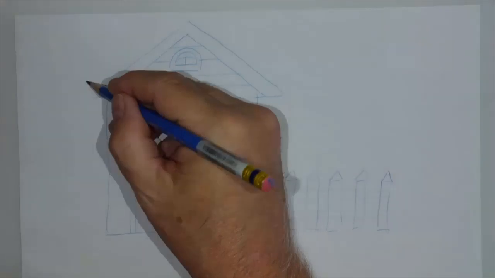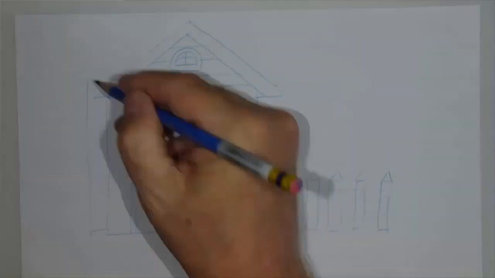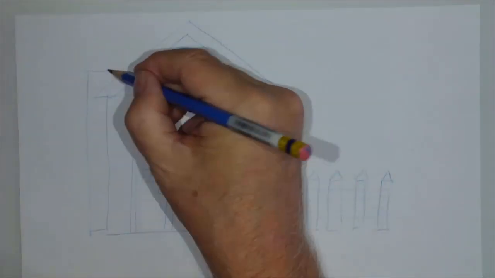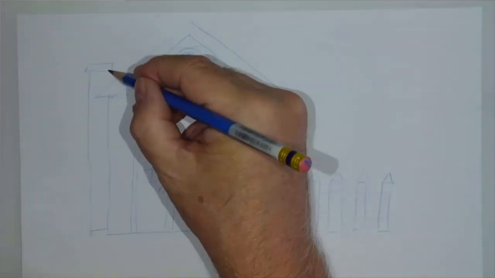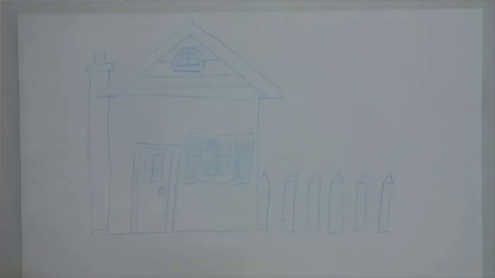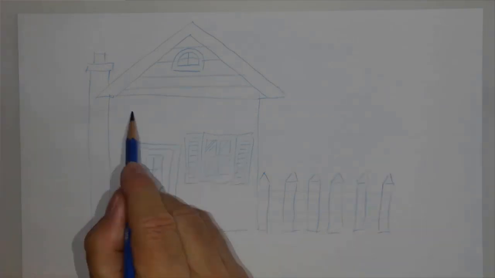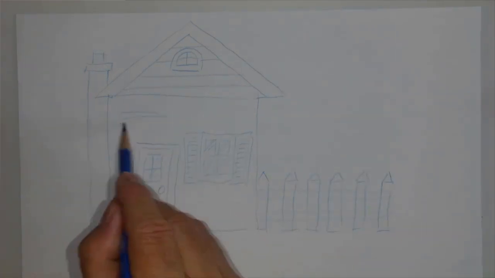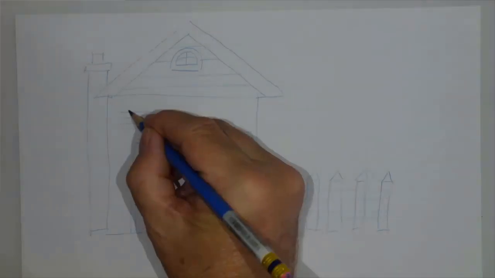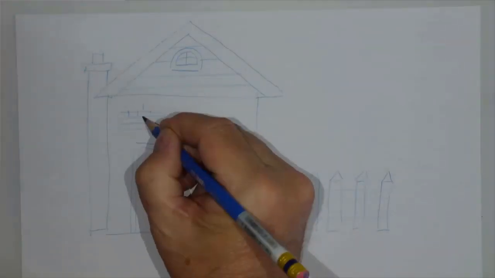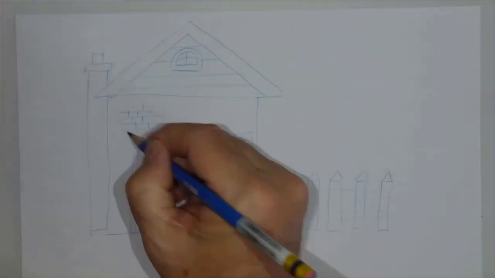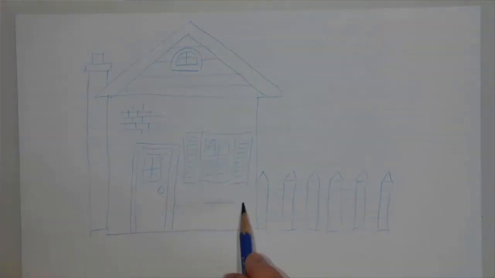So here, on this side, I'm going to put a chimney. So we talked about textures in the elements of design. We can use textures here. So I can put some lines and indicate that the house is made of bricks. And I don't have to detail the whole surface.